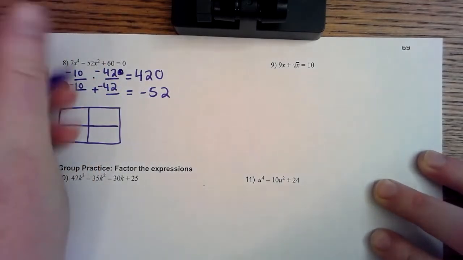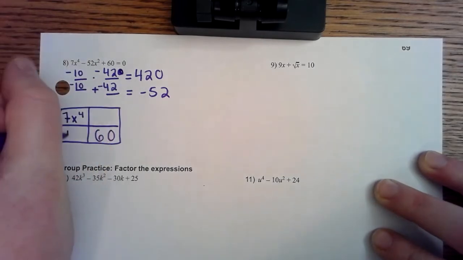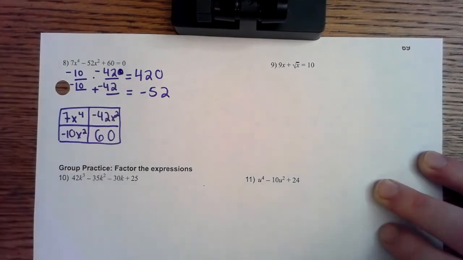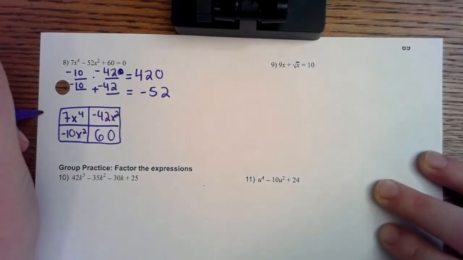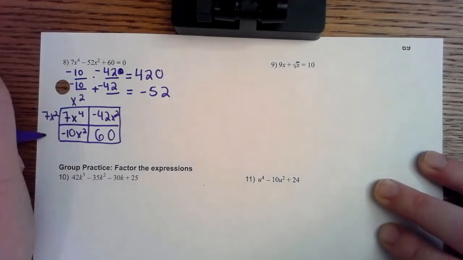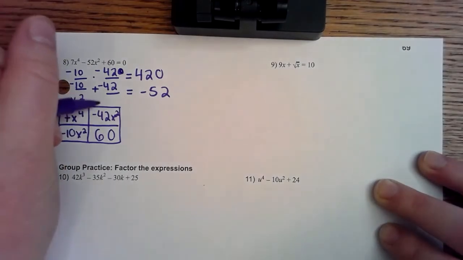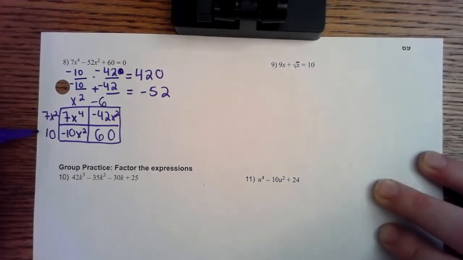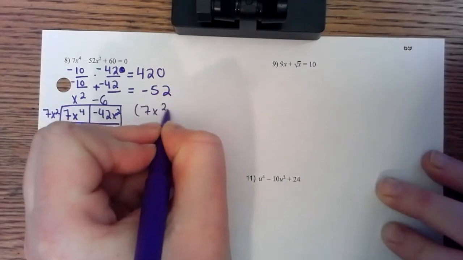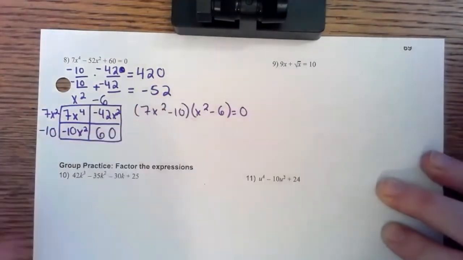So notice the powers haven't really been messing us up. 7x to the 4th, 60, -10x squared, -42x squared. So from here, I could take out a 7x squared, and from here, I could take out an x squared. This is going to be a 10, and that's going to be a 6, and these are both negative. So you get 7x squared minus 10 and x squared minus 6 equals 0.